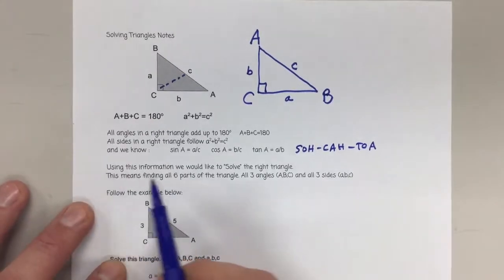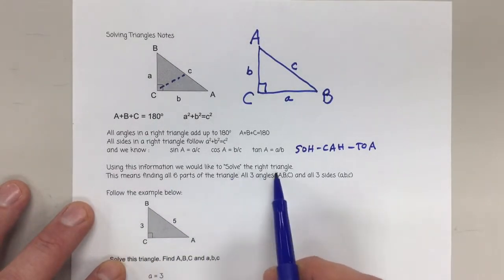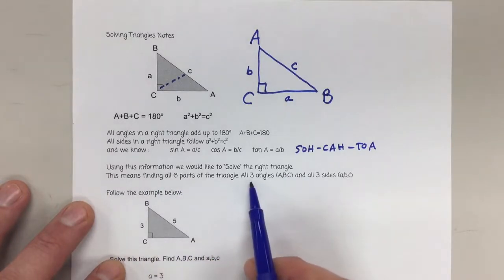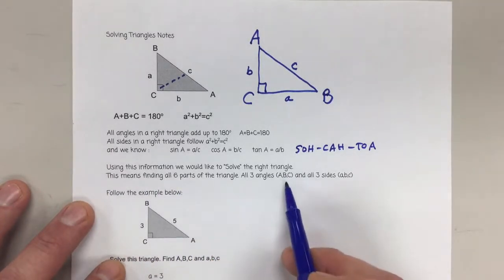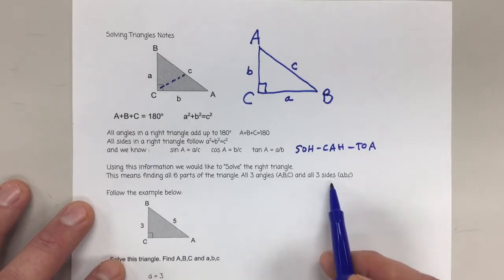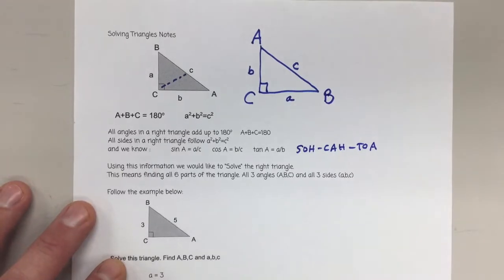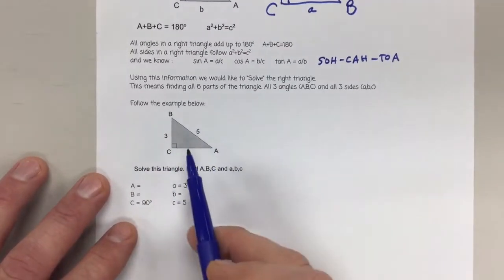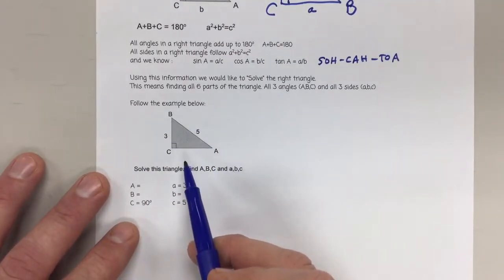Okay, so using this information, we would like to solve the right triangle. This means finding all 6 parts of the triangle, all 3 angles, A, B, C, capitals, and all 3 sides, lowercase a, b, c. So follow this example below. Here's our right triangle. Okay.